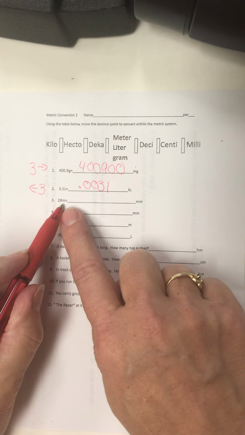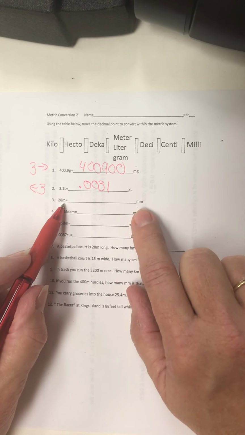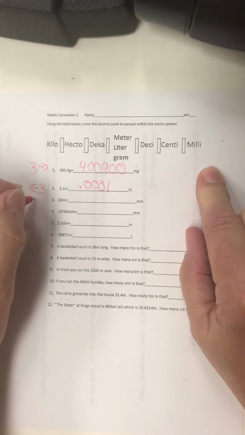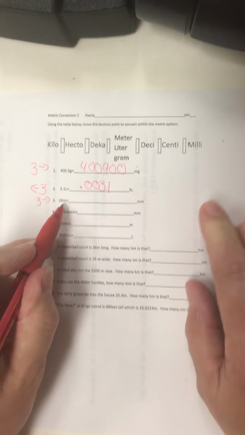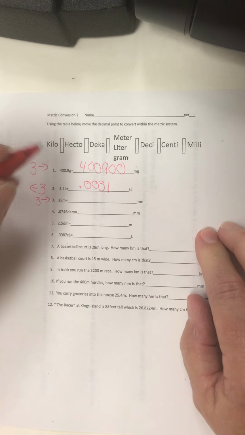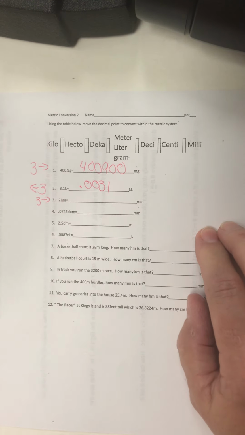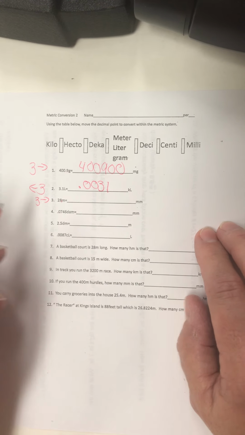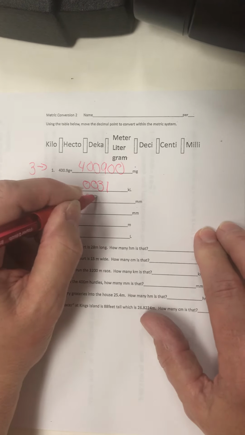The third one, meters to millimeters. Meters to milli is 1, 2, 3. 3 steps that direction. So I'm going to take this invisible decimal point that's right past the 8. And I got to move it 3 steps that way. And I got to add 3 zeros to do it.